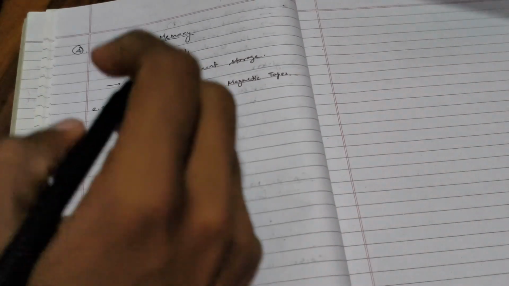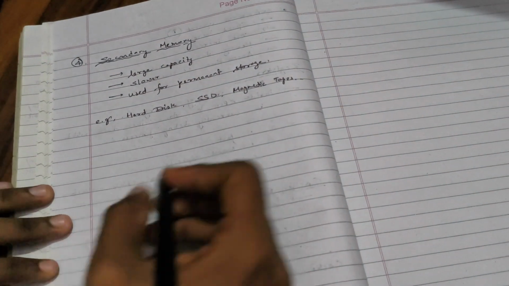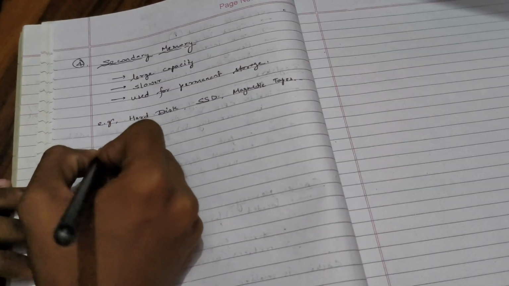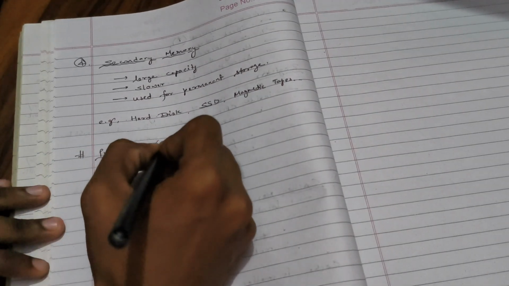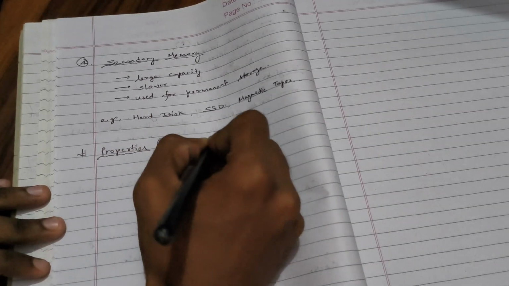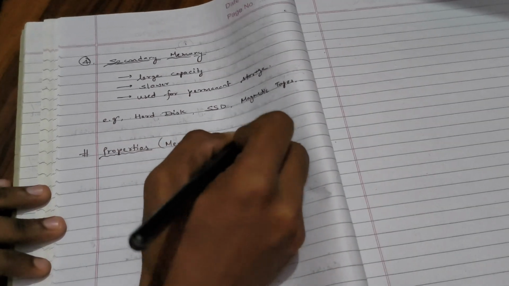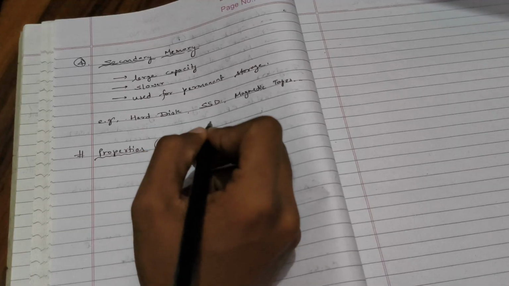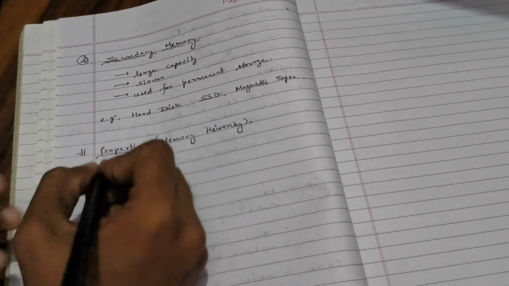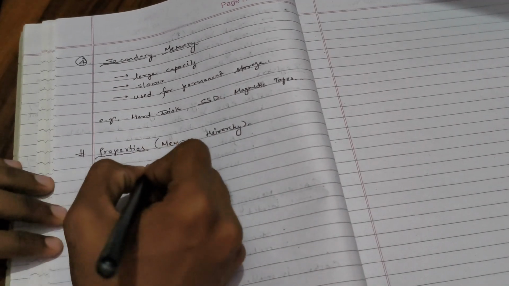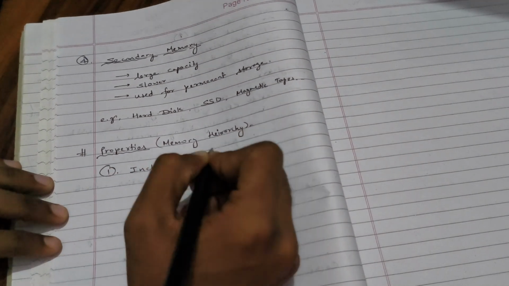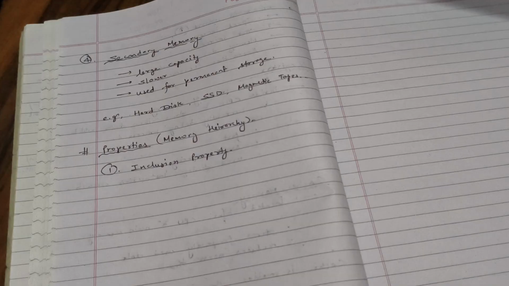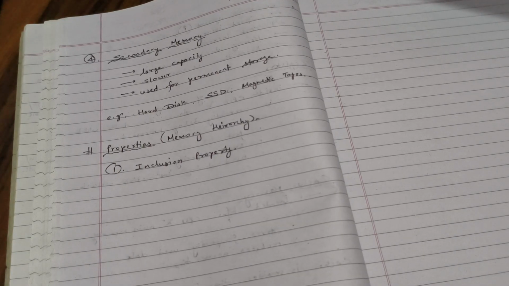Now let us discuss the properties of memory hierarchy. The first property is the inclusion property. Inclusion property states that the data present in the higher level memory must also exist in the lower level memory.